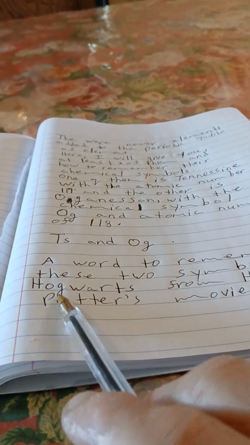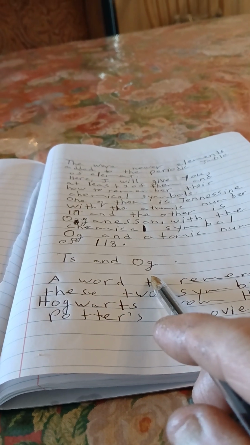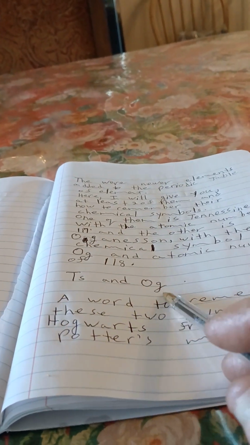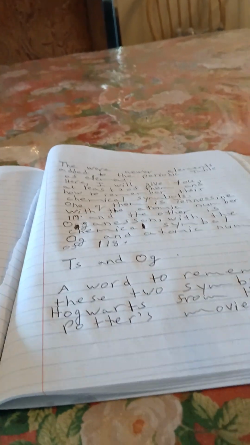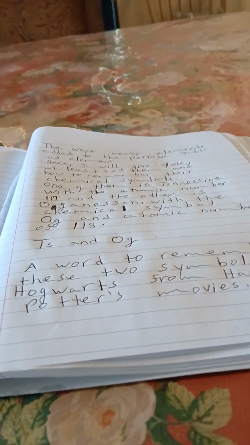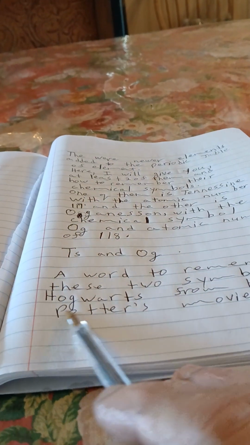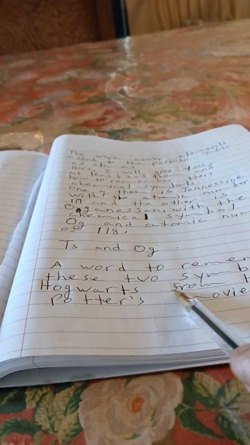Now, how do you remember these two chemical symbols, capital T and a small s, capital O and a small g? Well, let's use Harry Potter. Since it's a famous movie and lots of people like to mention it, why not use the name Hogwarts, where Harry Potter went.